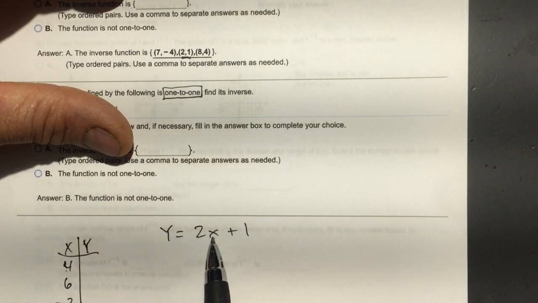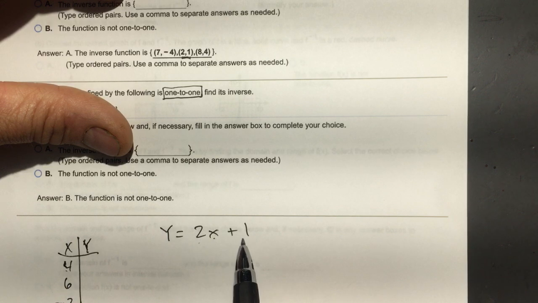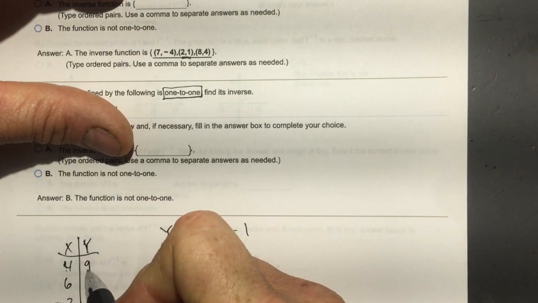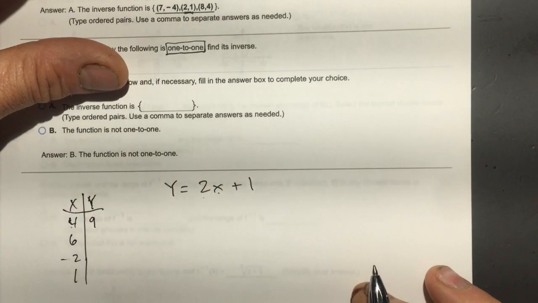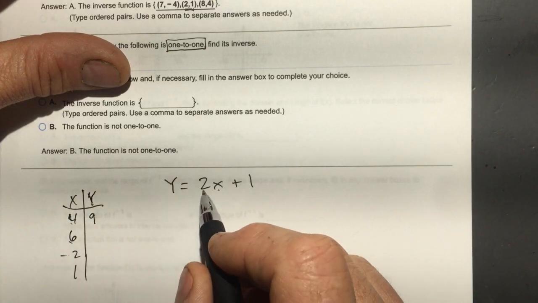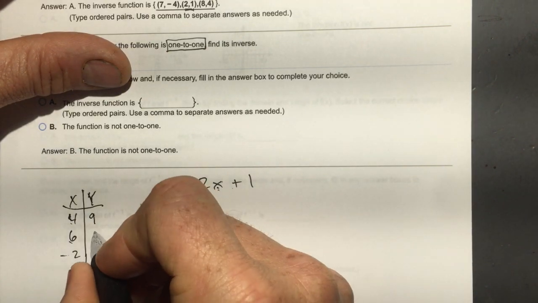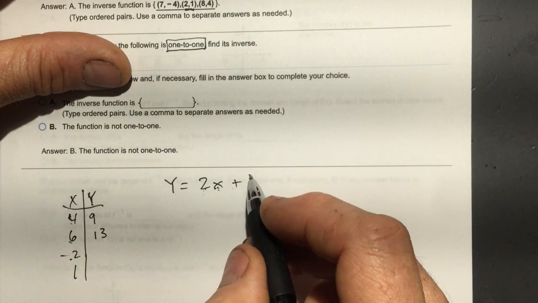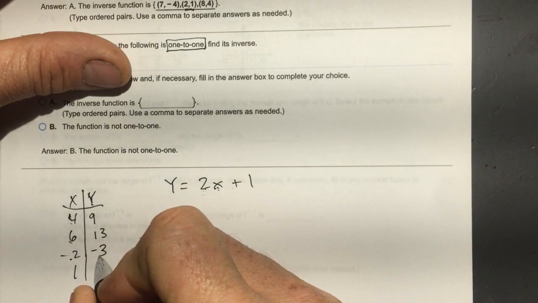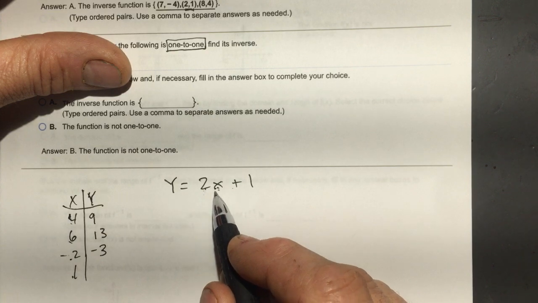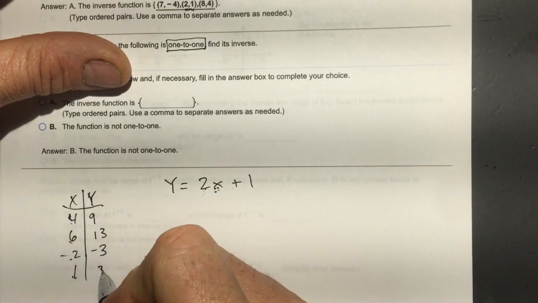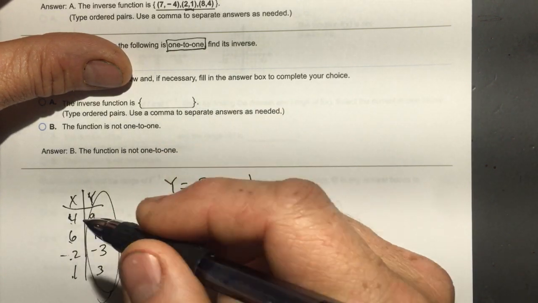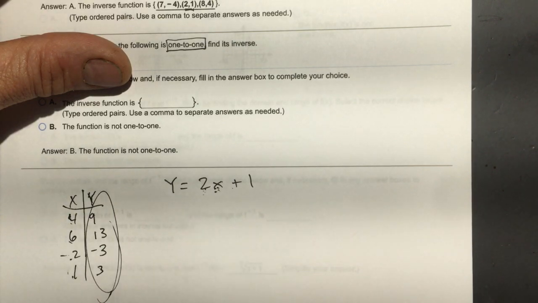So 4, I can put 4 in. 2 times 4 is 8. 8 plus 1 would be 9, so y would be 9. Okay. If I put 6 in, 2 times 6 would be 12, plus 1 would be 13. If I want to do -2, 2 times -2 is -4, plus 1 would be -3. And if I do 1, 2 times 1 is 2, plus 1 would be 3. So that's really easy finding these values just by plugging those in.